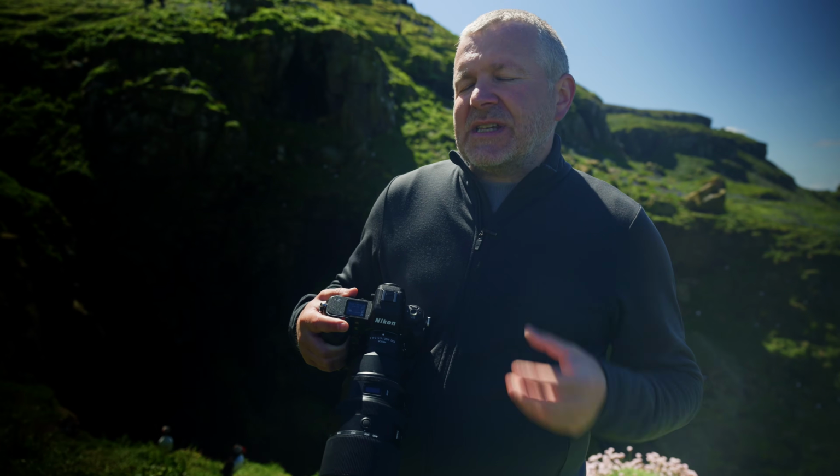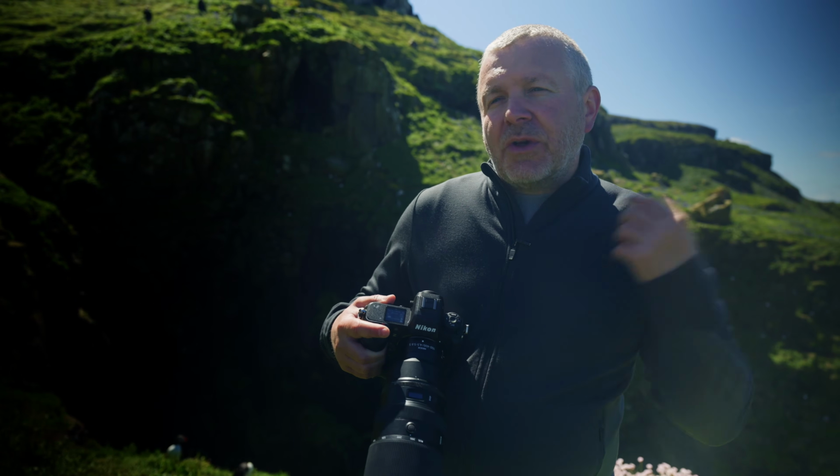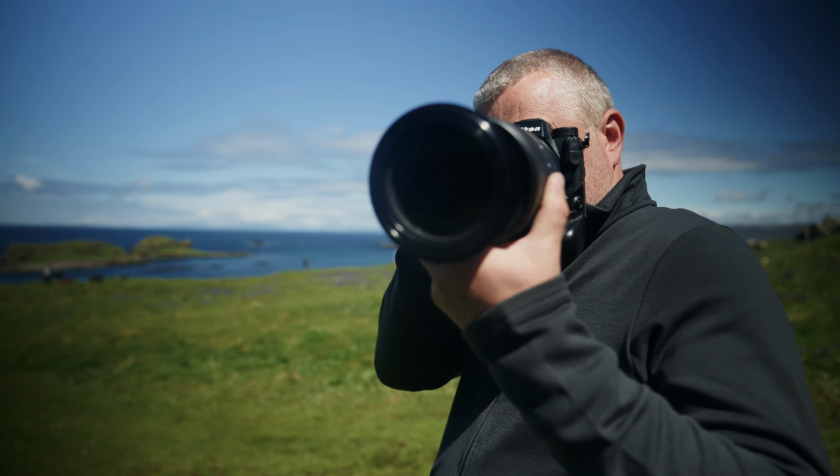So when you nail those shots, it's really exciting. And I've got some great puffin in flight shots already, and I'm looking forward to spending the rest of the afternoon here on the island to get some more great images.